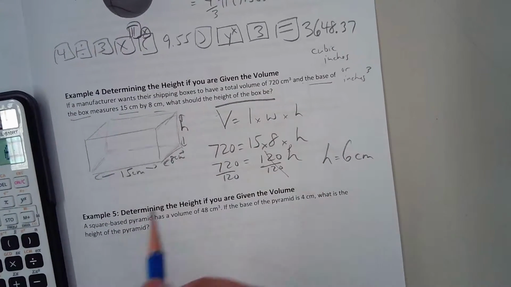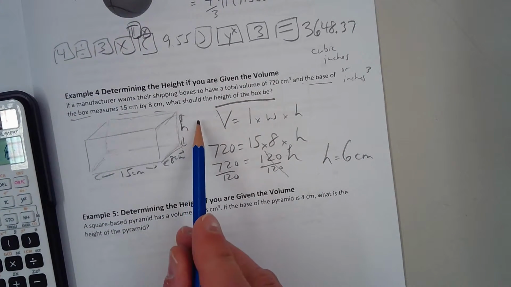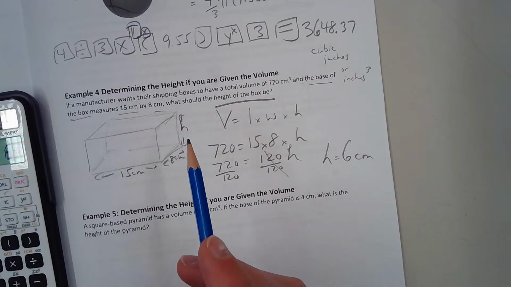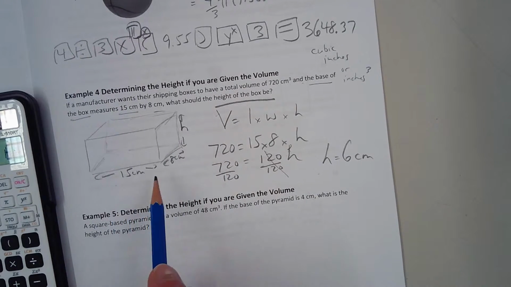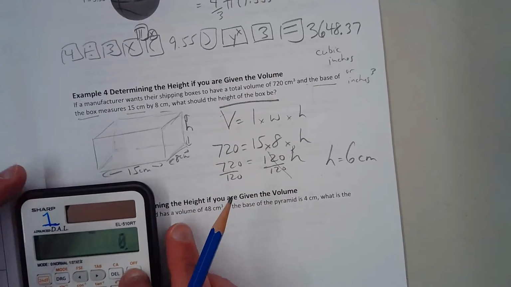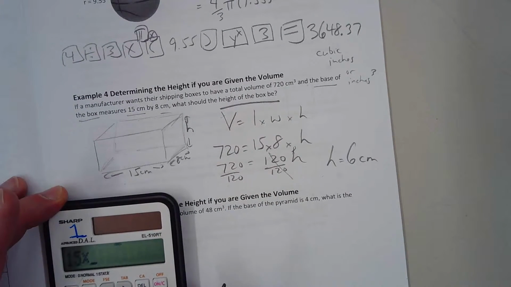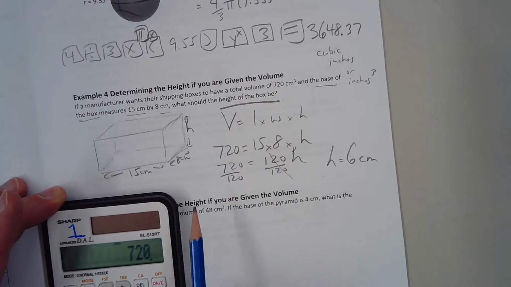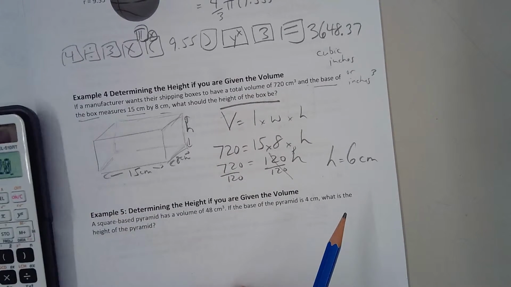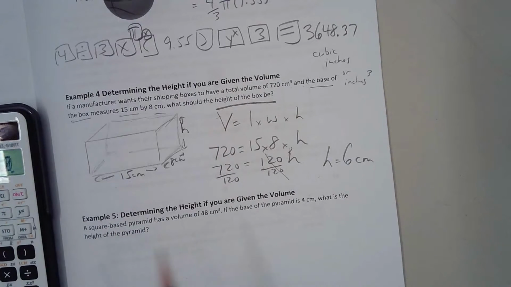So h is 6. And once I found it, I should recheck that it all works. So just go 15 times 8 times 6 and make sure you get the right answer. So 15 times 8 times 6 equals 720. Yeah, it works. Do you remember doing that stuff way back when?